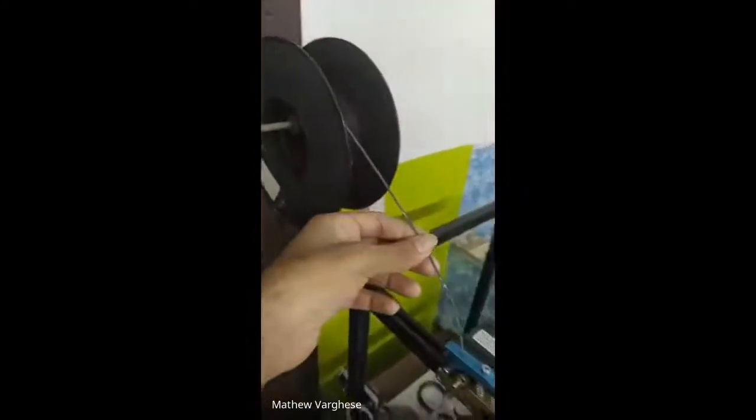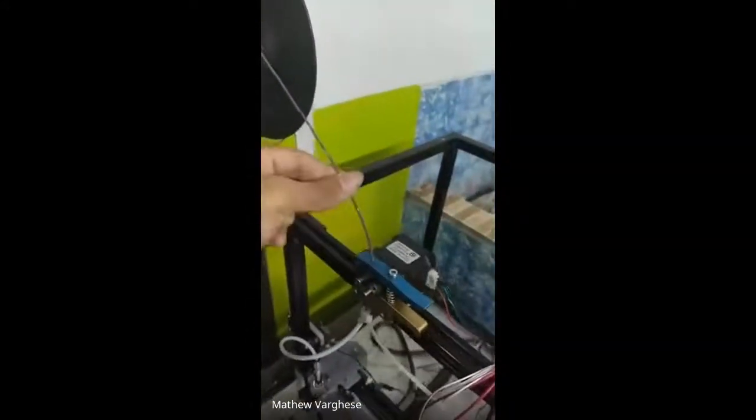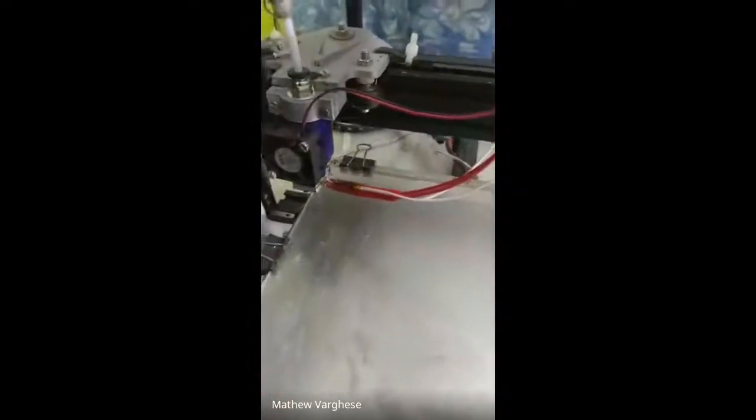That is, we are pushing the filament through this. As you can see, this plastic wire is used for 3D printing, and it is pushed through a PTFE tube. PTFE is a kind of plastic which has a very high melting point, and it is pushed to this hot end. Hot end is nothing but a heated place where plastic will melt.